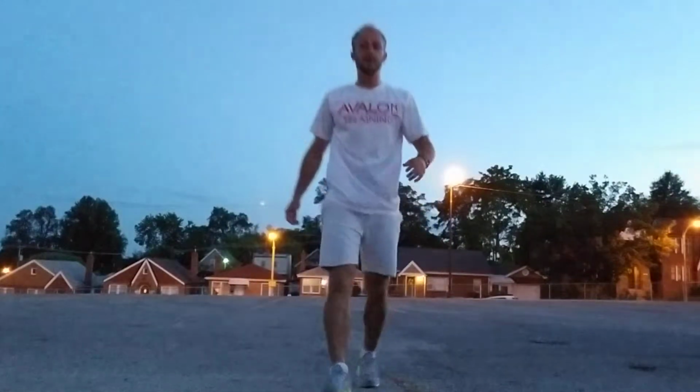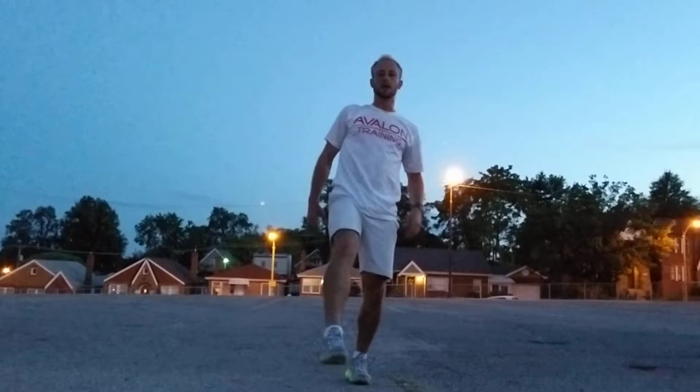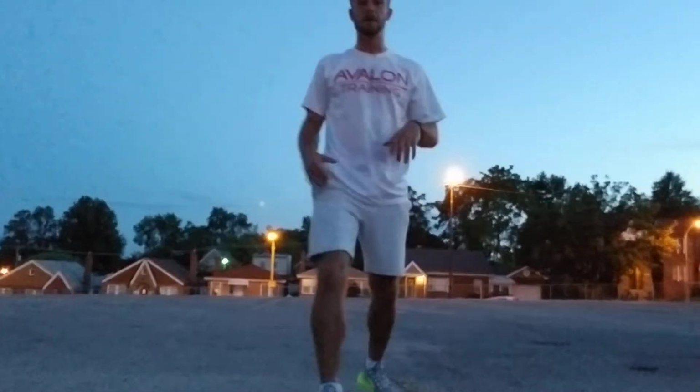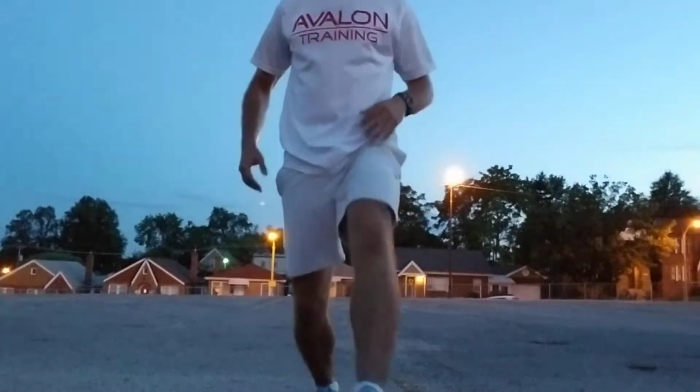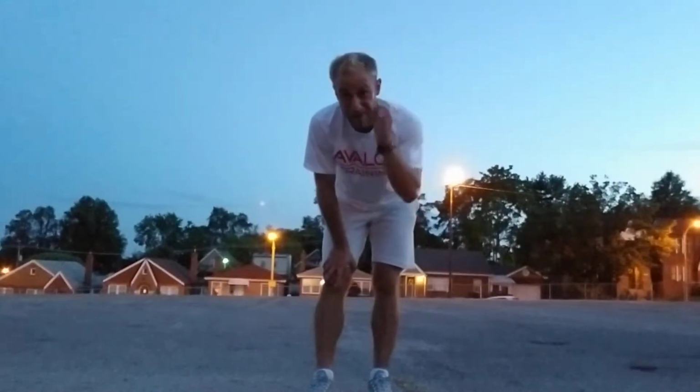So a dynamic stretch is going to happen when we're going through a range of motion and doing repetitions of that, and we're not really holding it through the whole range of motion. So as I'm coming here, I might do a knee hug and then a lunge, and then I'll step into my next one, knee hug, lunge. So that's an example of one we might do for a dynamic warm-up.